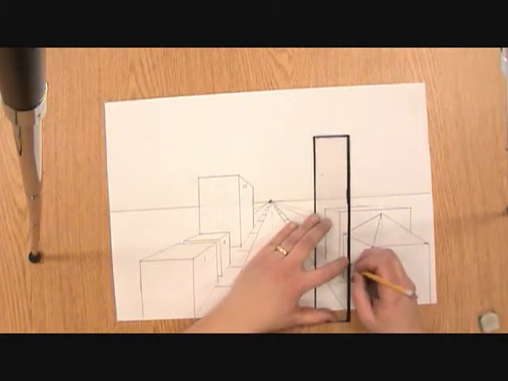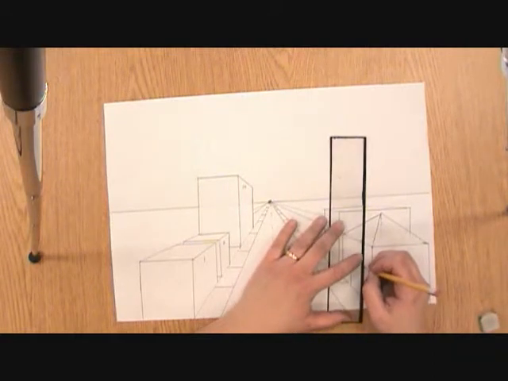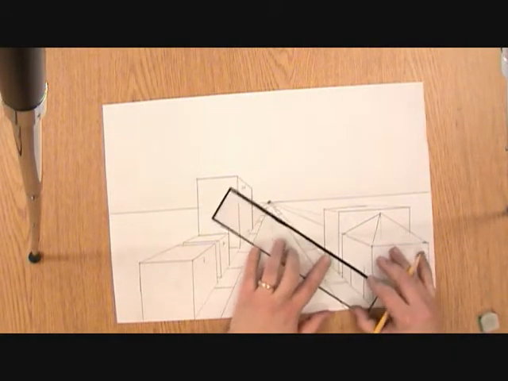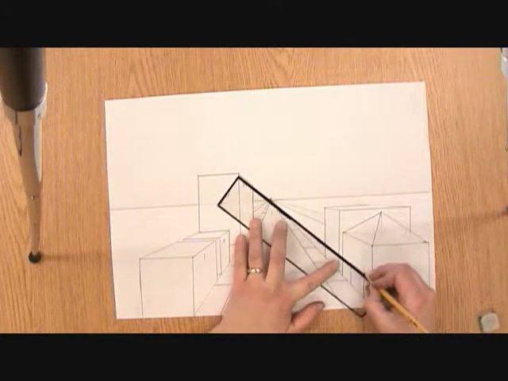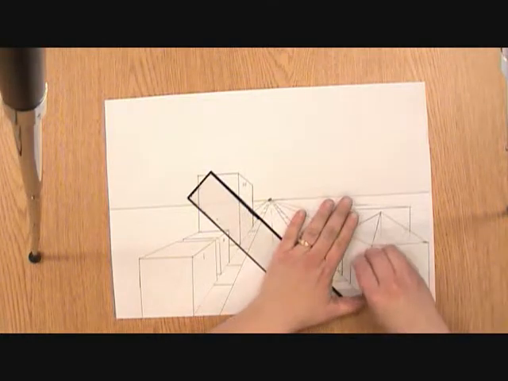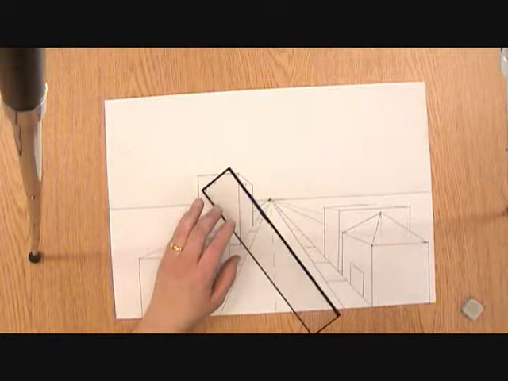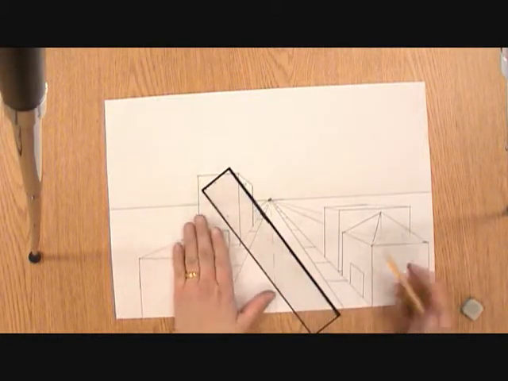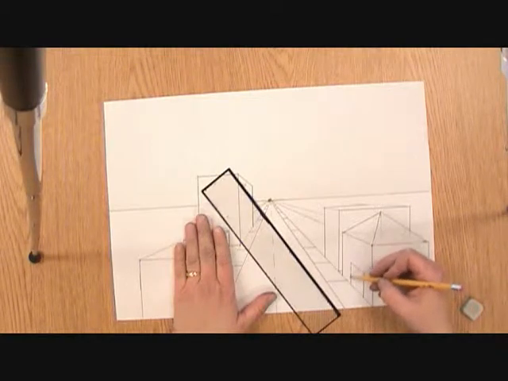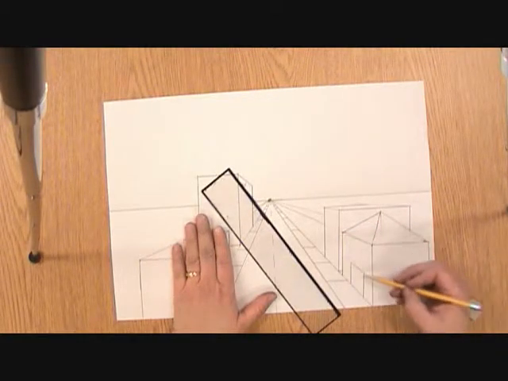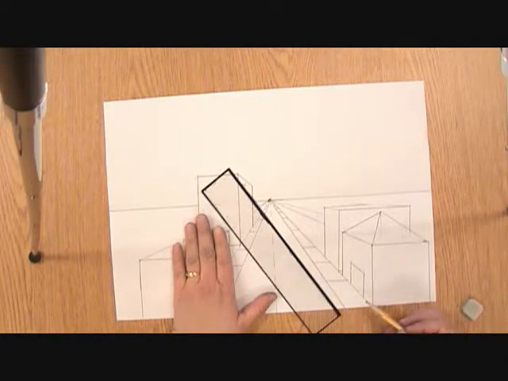You start with a rectangle. You start with the two sides here, and you go to the vanishing point for the top. Another way to look at this is you're following parallel lines. Parallel lines means two lines that will never cross. So they're going the same direction. So the side of the door is a vertical line. The side of the building is a vertical line. This side of the door, this side of the building, both vertical lines.